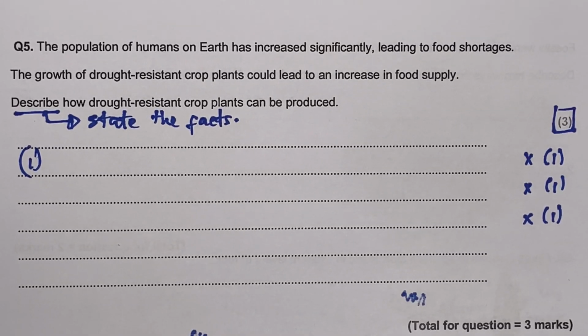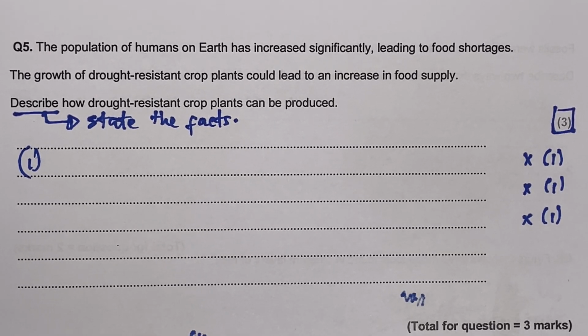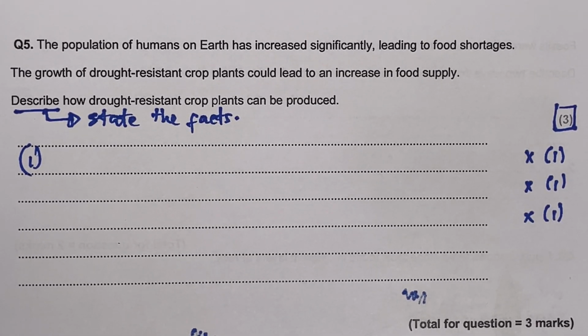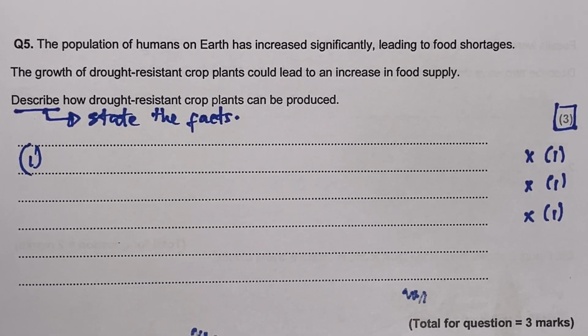So I have to think about what drought-resistant crop plants mean. Drought-resistant means that they can survive during drought. So what does that mean? How can I produce that? I need to get plants that survive under drought conditions, because some plants can survive under drought, other plants can't. That is the variation that I know from what I have been taught.